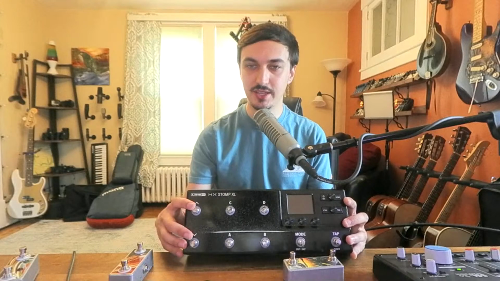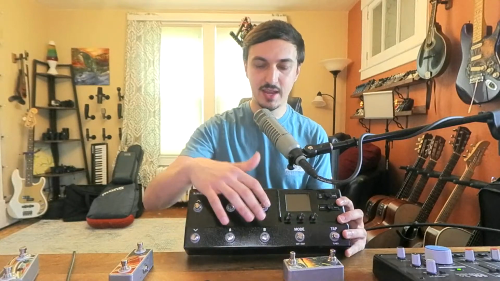So the way I like to use this is I'll actually use the up and down to page between snapshots. We get 4 snapshots on this unit. And then I'll have Stomp switches here for extra effects. So I'm using the page up and down to go between snapshots 1 through 4. 1 is usually clean. 2 is like a rhythm, crunch tone. 3 is overdriven. And then finally 4 is like a very high gain sound.